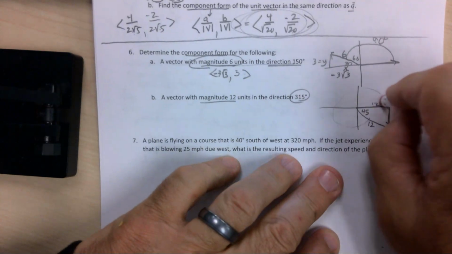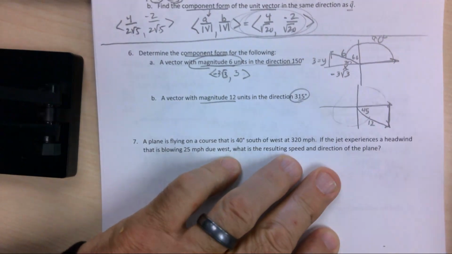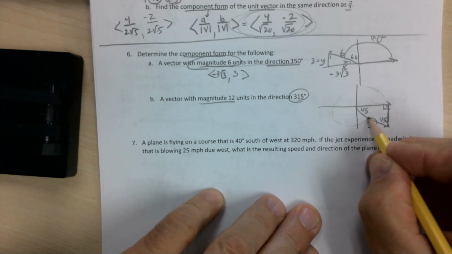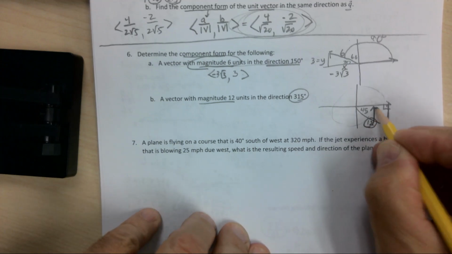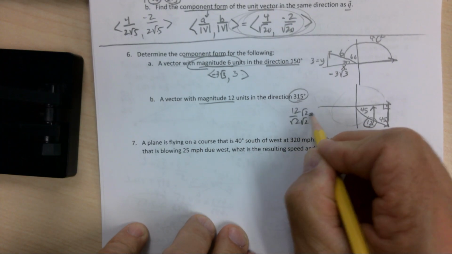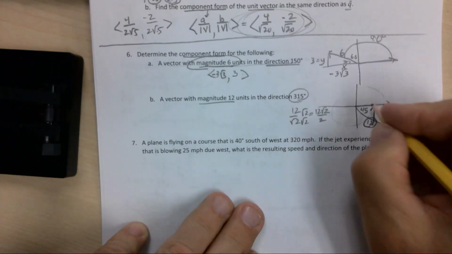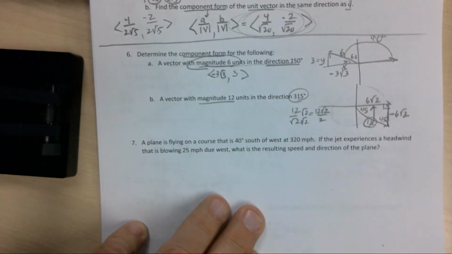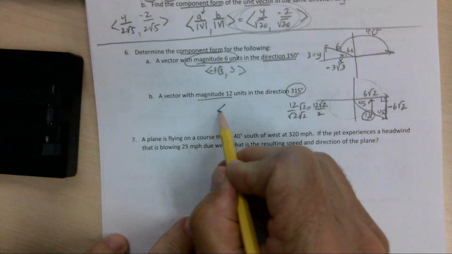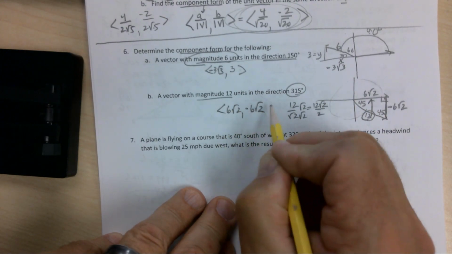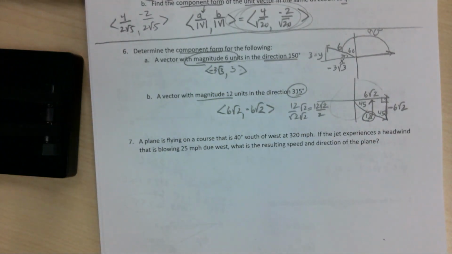I'm taking that 12 off. That was the original length of the spinner. Now we've got a 45, 45, 90, and we know the hypotenuse is 12. So how do we get back? We divide by the square root of 2. So let's get that out of there. So we get 6 square root of 2 and negative 6 square root of 2. And so there's our component form. 6 square root of 2, negative 6 square root of 2. There she is. All right.